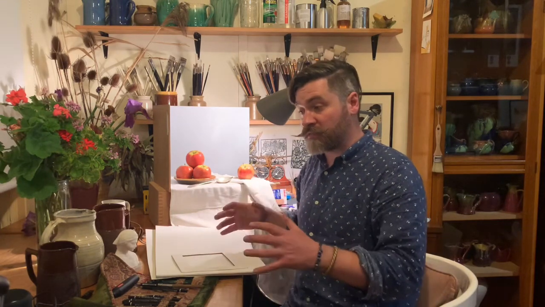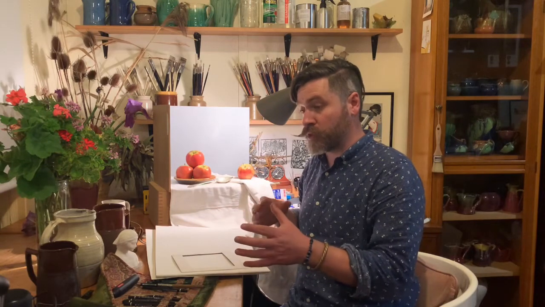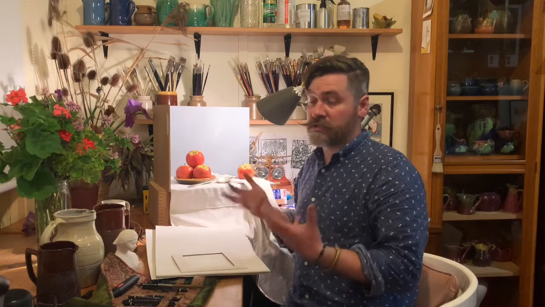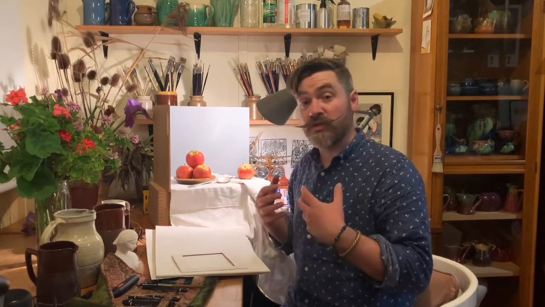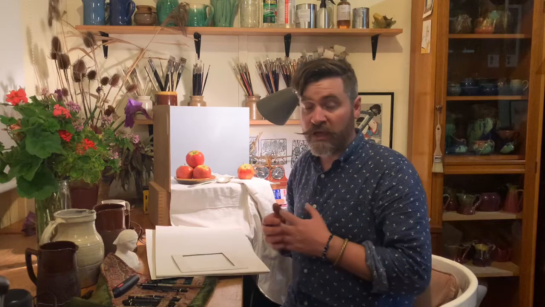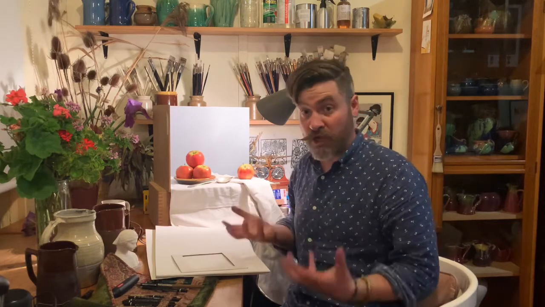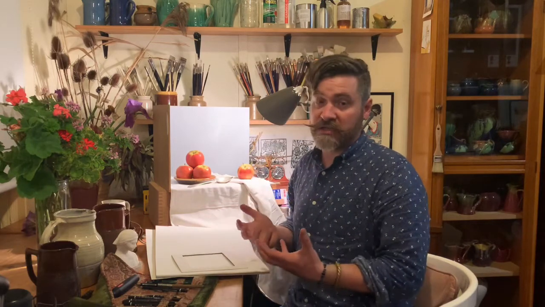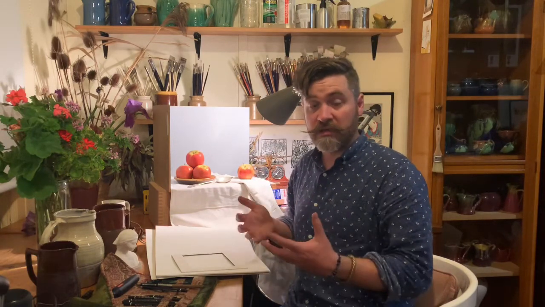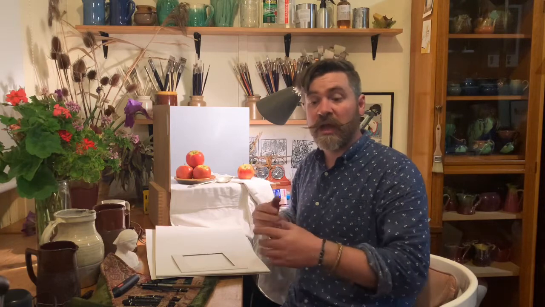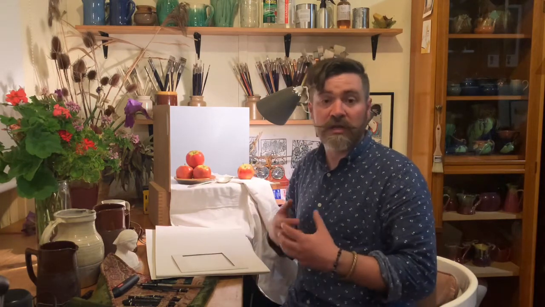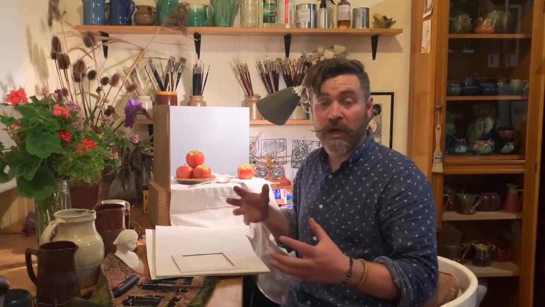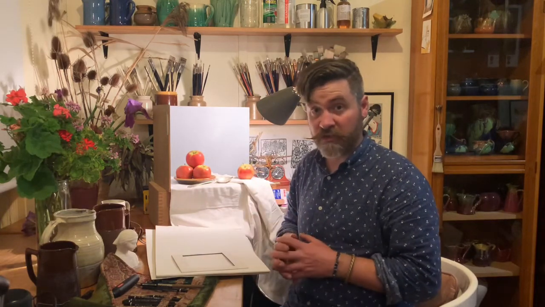But in this video I want to combine that with looking at simple devices that we can be using for composition, and these are known as compositional shapes. They're easily identified and seen in how different artists use them, and they're easy things to then incorporate into your own setups and how you put certain objects together.